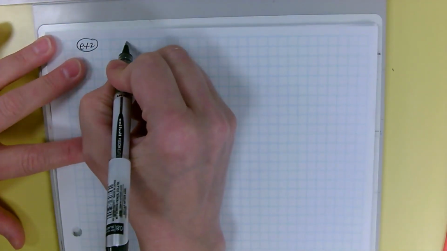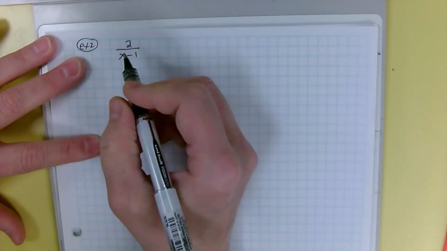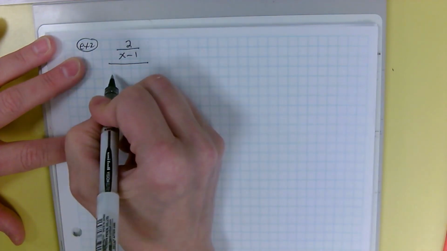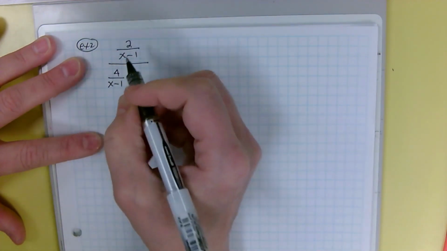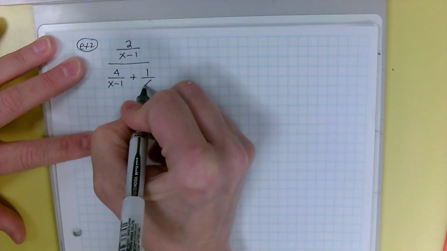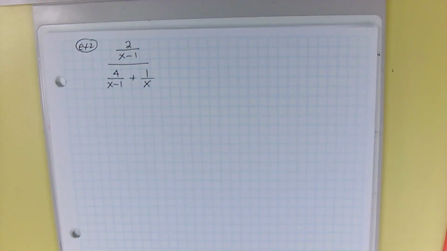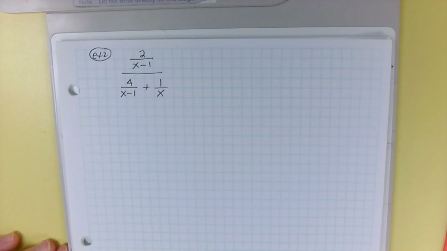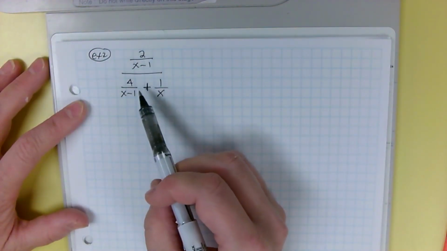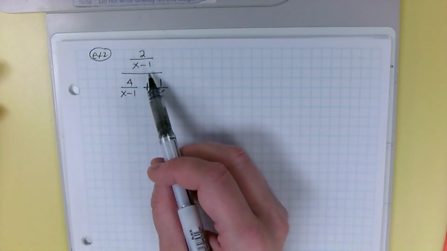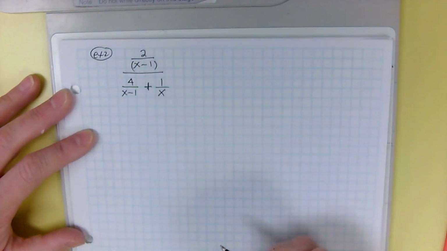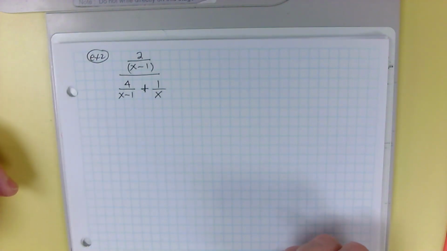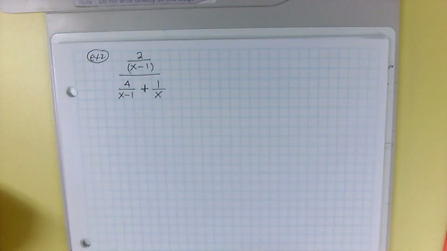Okay, in this one we have 2 over x minus 1 all over 4 over x minus 1 plus 1 over x. So first step, simplify the top, simplify the bottom. Just like the last one, the top is already simplified. 2 is prime, and x minus 1 is a non-reducible binomial. So the top's done. The bottom, though, we need a common denominator.